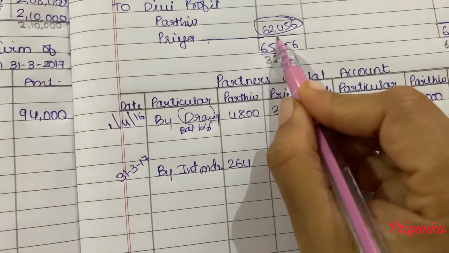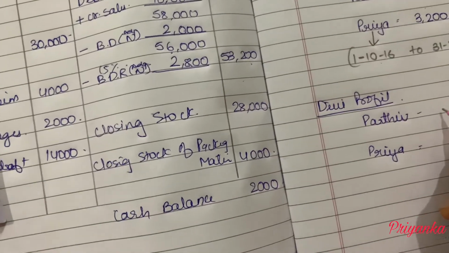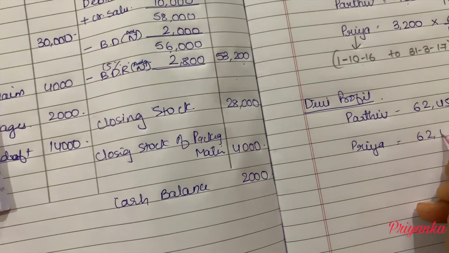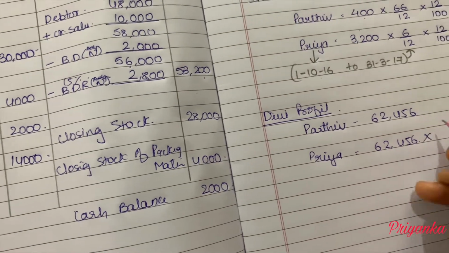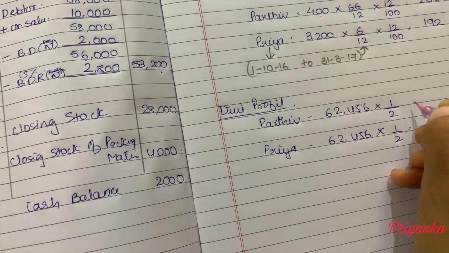Take the amount 62,456 for both the sides, and as the ratio is not given, we'll distribute into equal proportion.